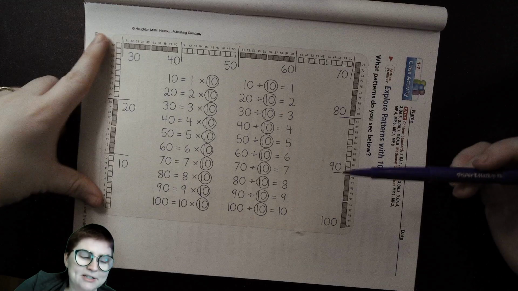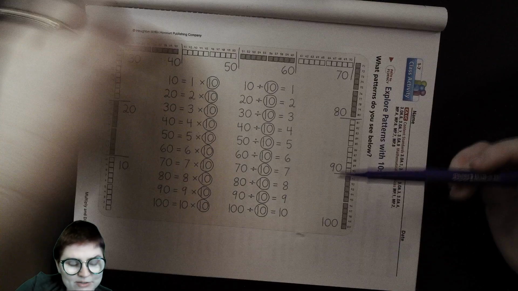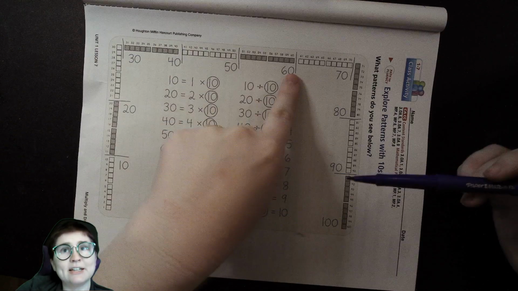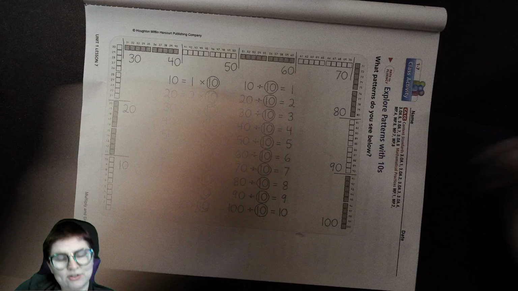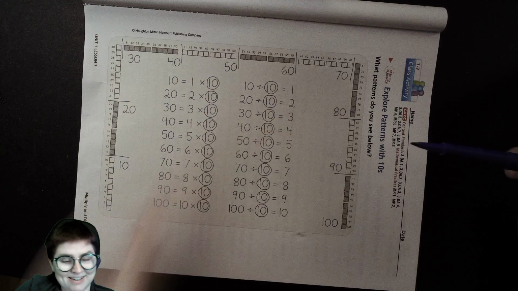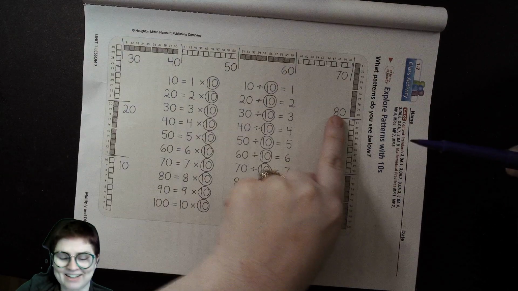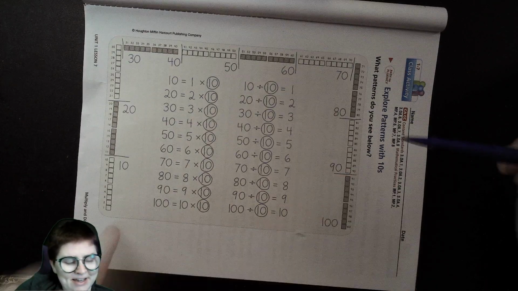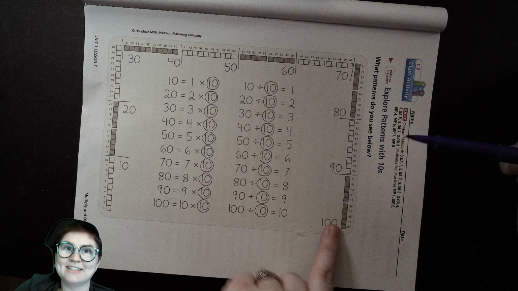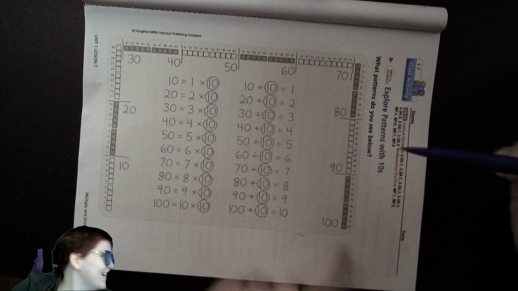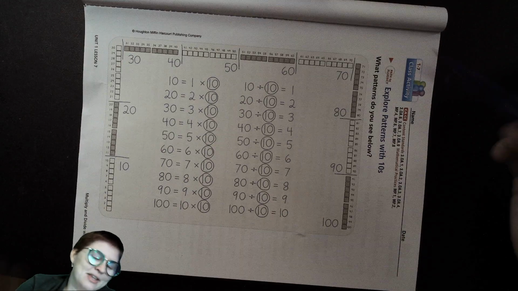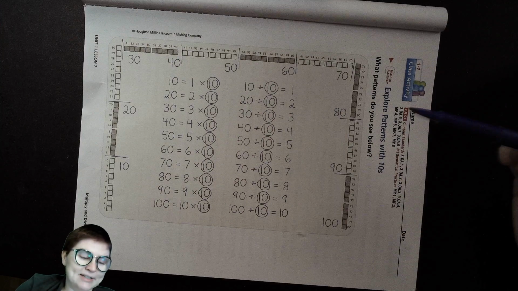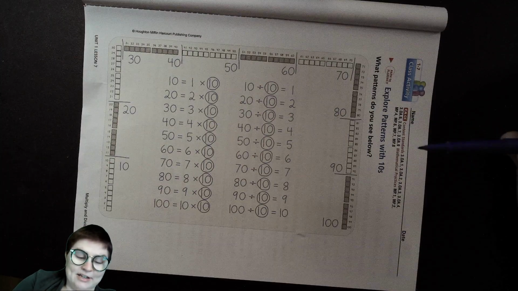Three groups of 10 is 30. Four groups of 10 is 40. Five groups of 10 is 50. Six groups of 10 is 60. Seven groups of 10 is 70. Eight groups of 10 is 80. Nine groups of 10 is 90. And 10 groups of 10, it's not 10t, it's 100, right? 10 groups of 10 is 100. So that is consistent with everything you've done before with counting by tens. It's just adding the number of tens.